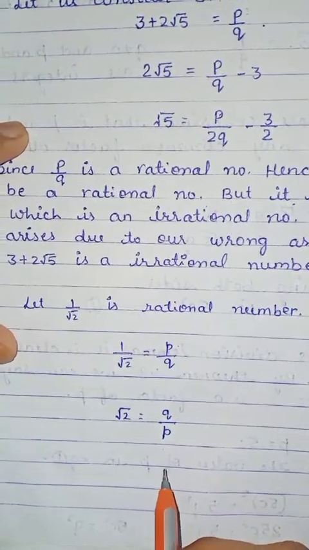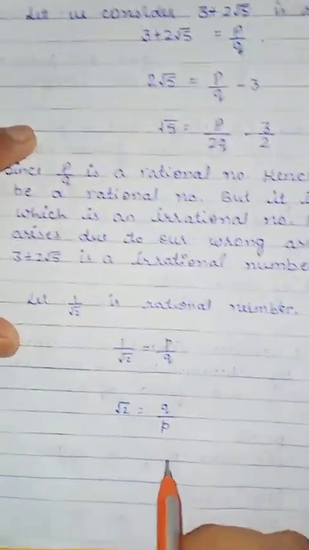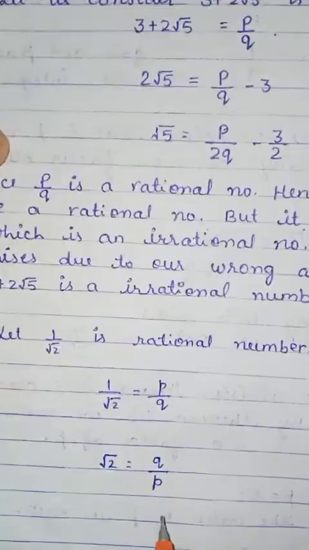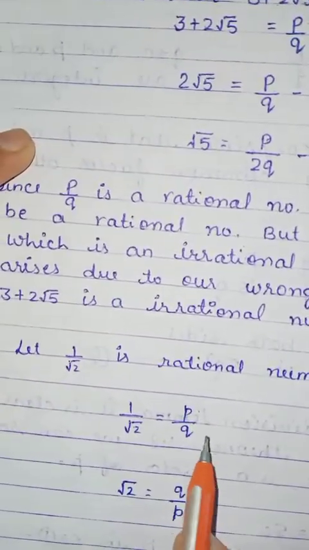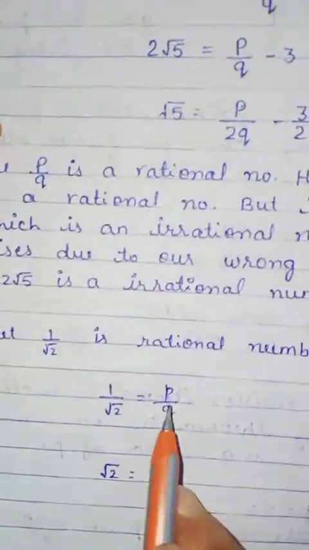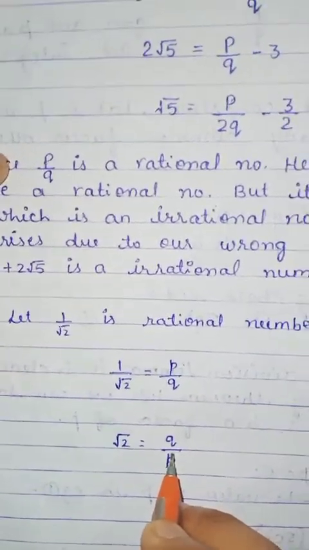Why? Because there is a property of reciprocal, or existence of inverse, we can say, that we have studied in class 8. Existence of inverse is there for the rational number. So that is why we can say if p upon q is a rational number, then q upon p will also be a rational number.